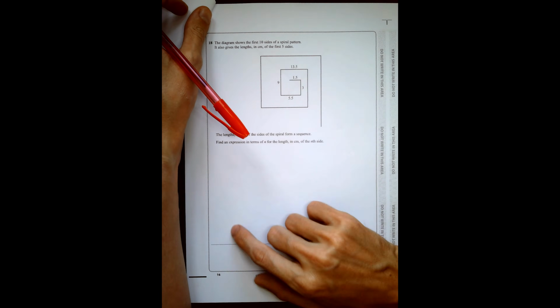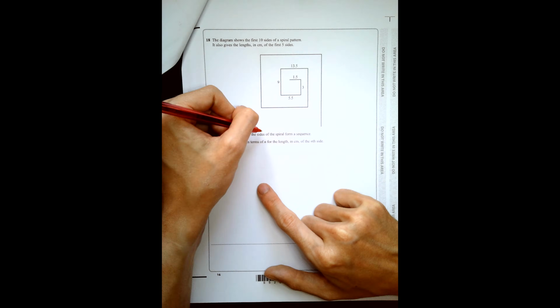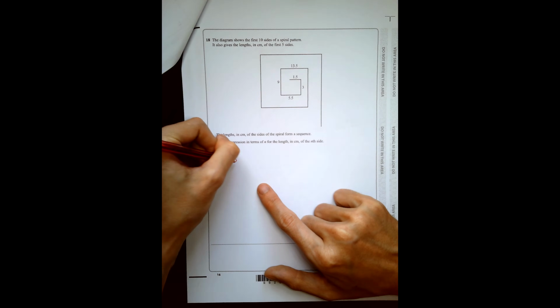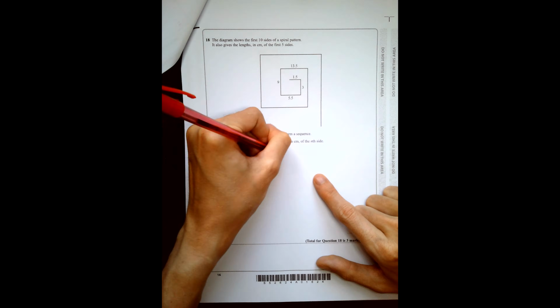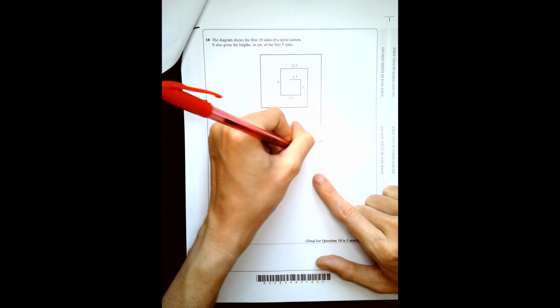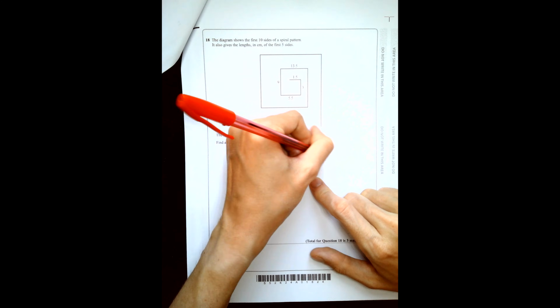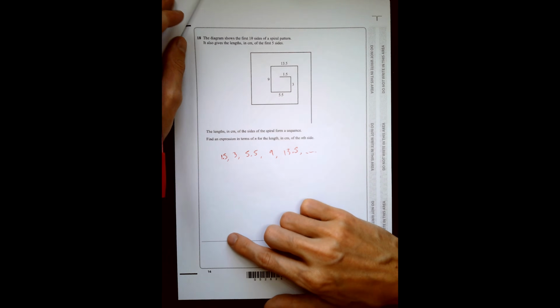The diagram shows the first 10 sides of a spiral pattern. It also gives the length in centimetres of the first 5 sides. The lengths in centimetres of the sides of the spiral form a sequence. Let's write that sequence down: 1.5, 3, 5.5, 9, 13.5, and it will carry on. Find an expression in terms of n for the length in centimetres of the nth side. So really what we're doing here is working out the nth term.